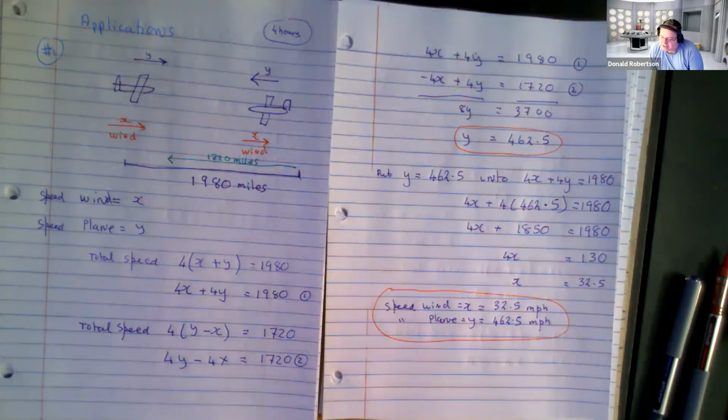Also, if I got a negative number for both or either of them, that wouldn't make sense. So you can always use context as a kind of check. Do the numbers seem reasonable? If they do, that's a good sign. If they seem unreasonable based on reality, then you might want to check your working.